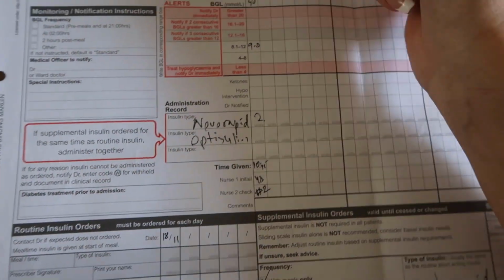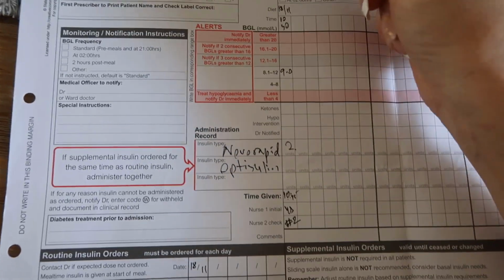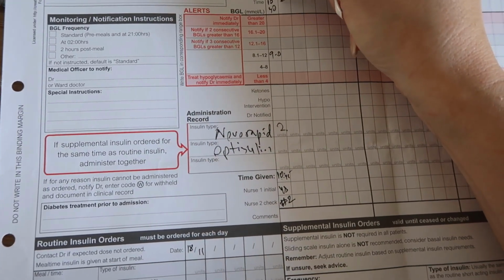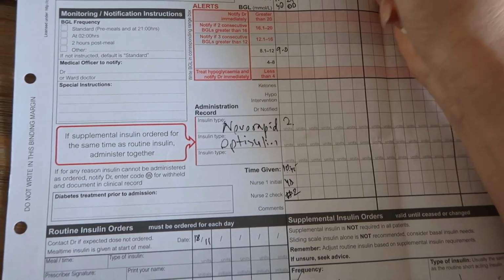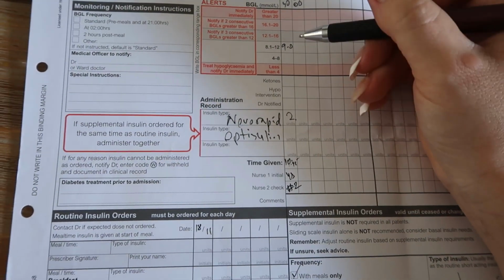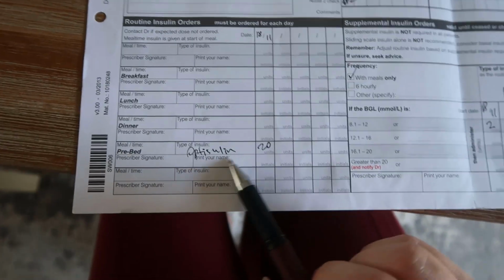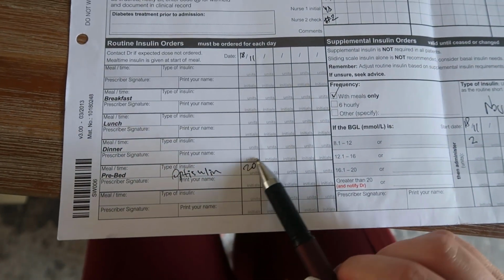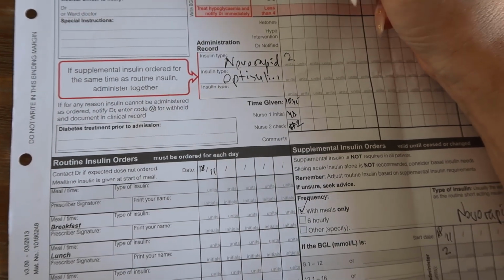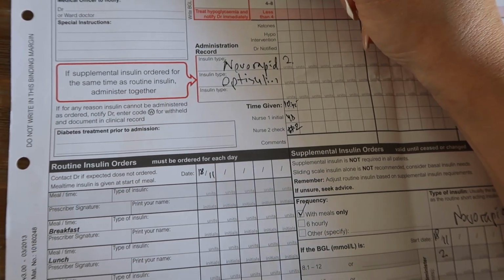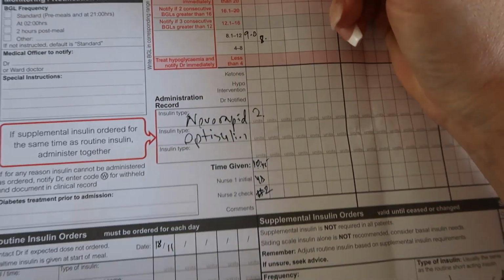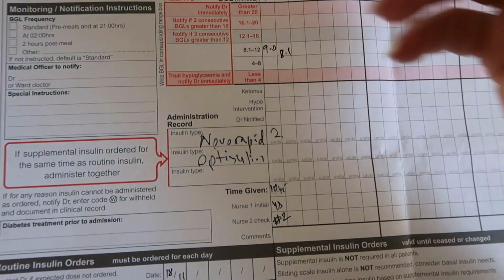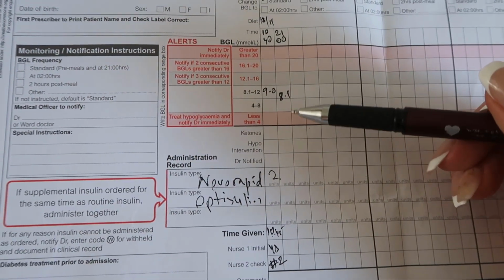So you are checking your BGL later today at, let's say, 21:00. Yeah, and you found that it's going to be standard here. Okay, you just give it. You find that you're not low. You're sitting at, let's say, 8.1. Okay, you're sitting at 8.1.